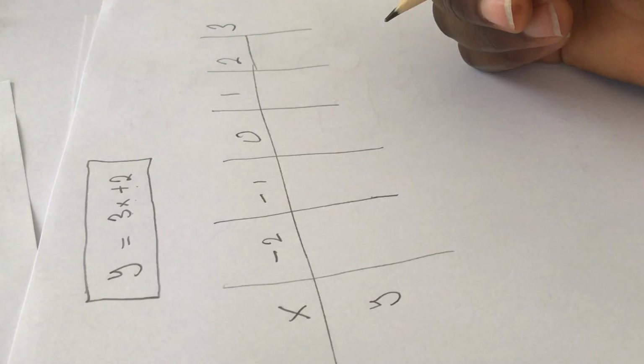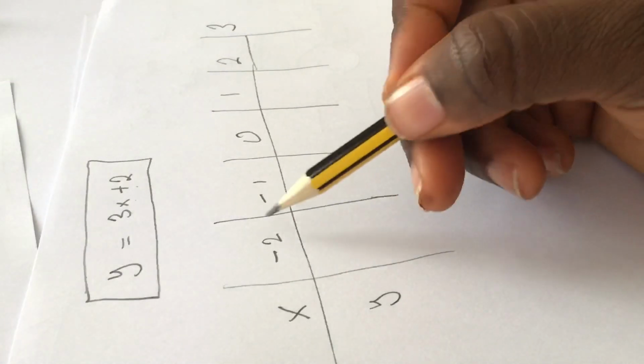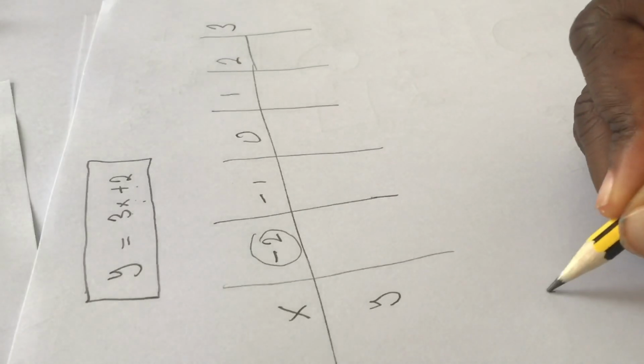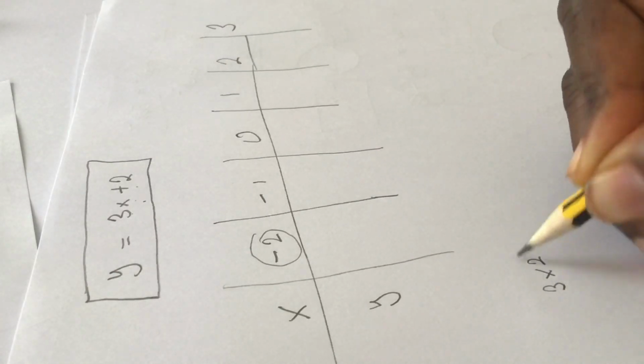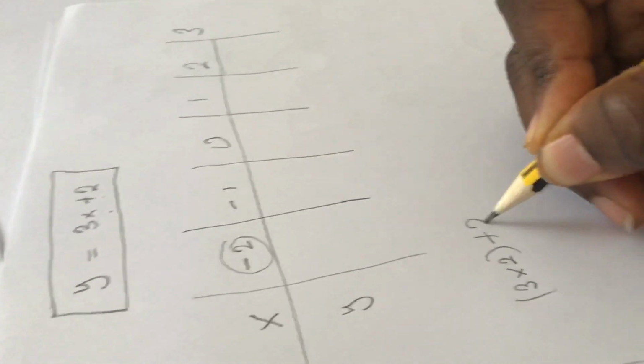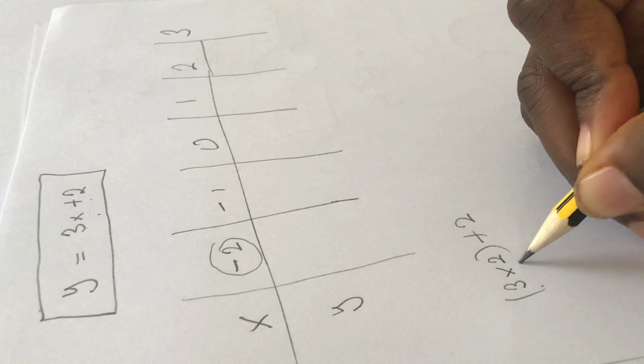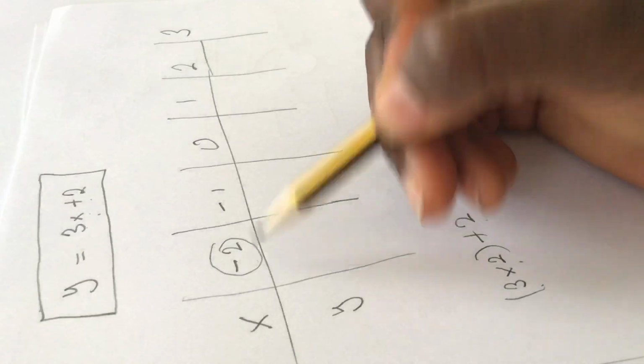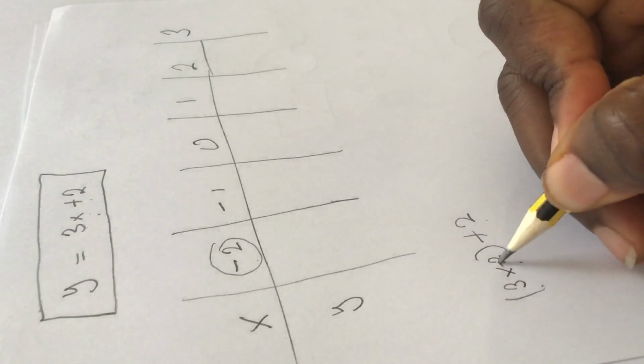The first one says x is equal to -2. So you apply this rule. 3 times -2 plus 2. Let me show an example first: 3 times 2 is 6, isn't it? 6 plus 2 is 8.